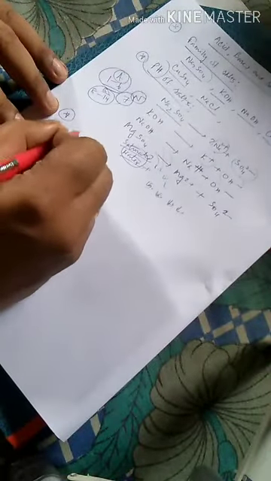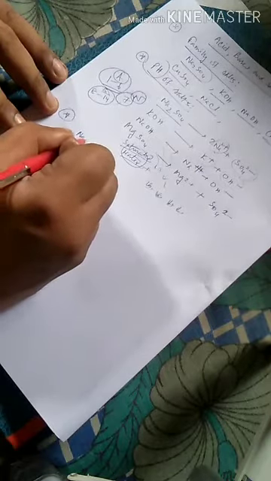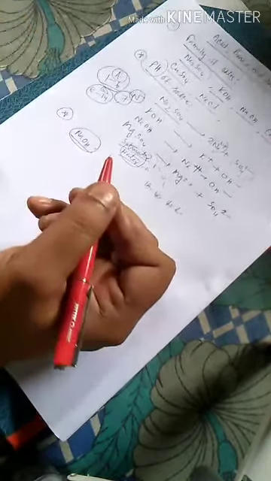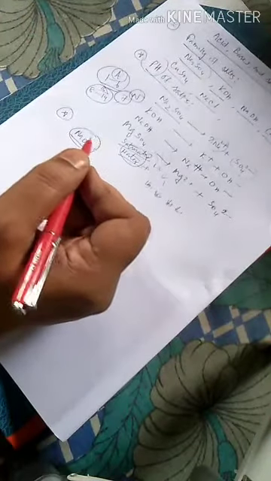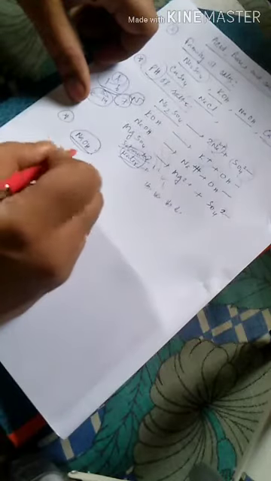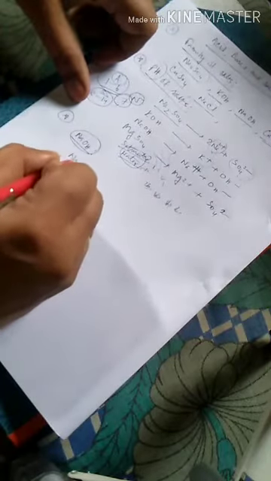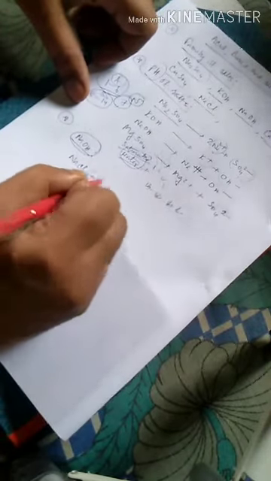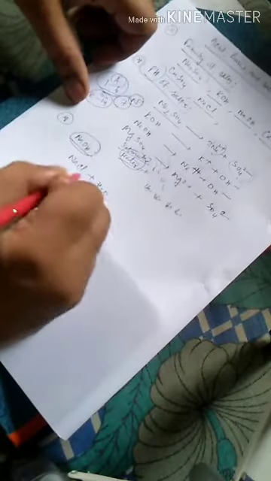It could be sodium hydroxide, that is NaOH. To produce NaOH, we know that we need NaCl plus H2O, right?